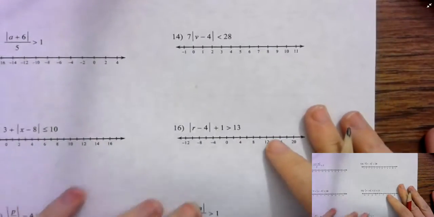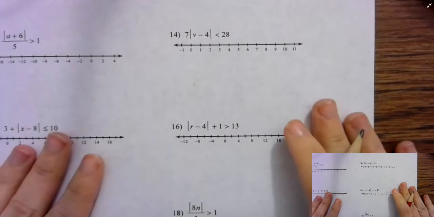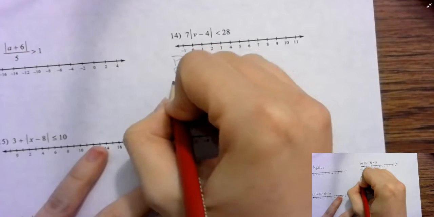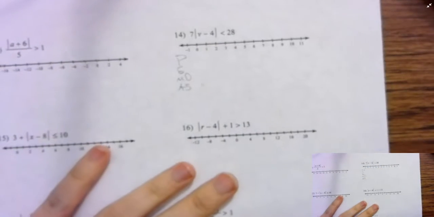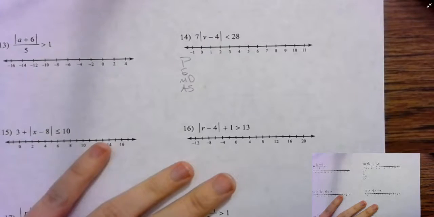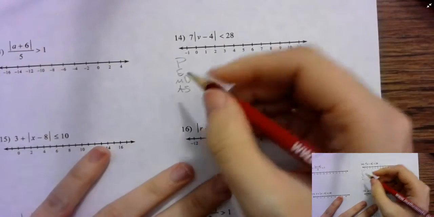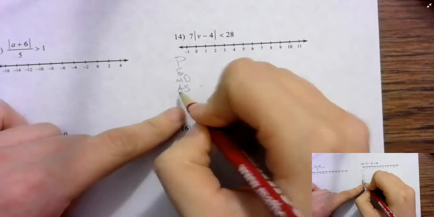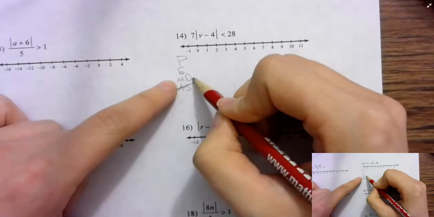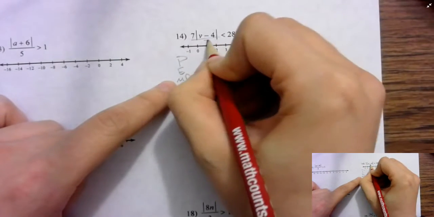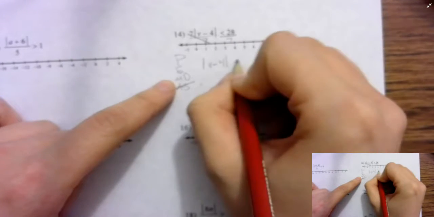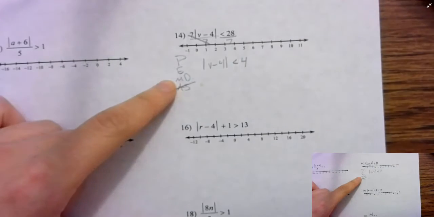Okay, so I'm going to go to 14. All right, so not much different than the last one yet. Still want to use order of operations in reverse. Okay. All right, do we have anything to add or subtract outside the grouping symbol or the absolute value? No. Do we have anything to multiply or divide? Yes. So I'll divide by 7. So then I've got the absolute value of v minus 4 is less than 4.